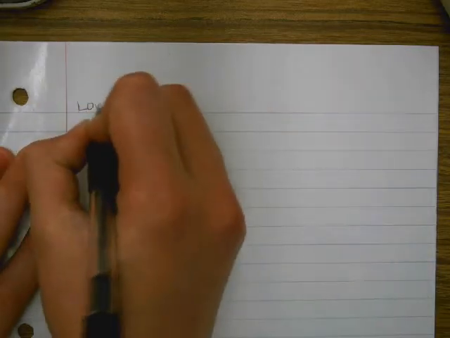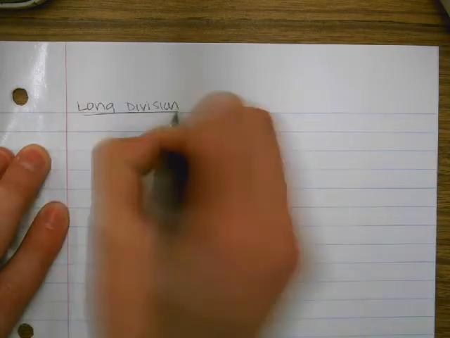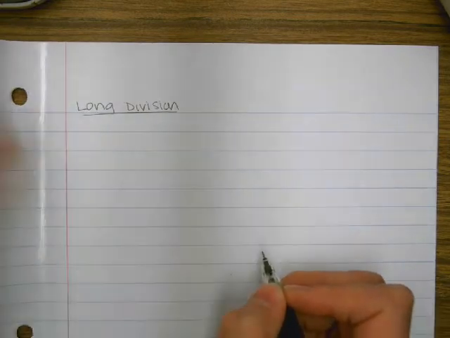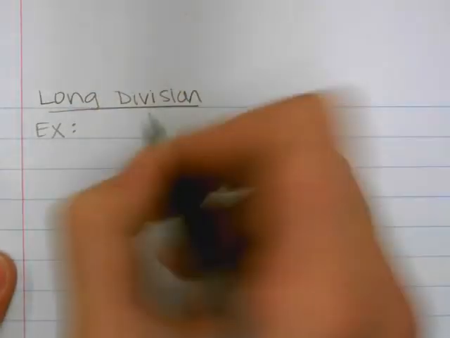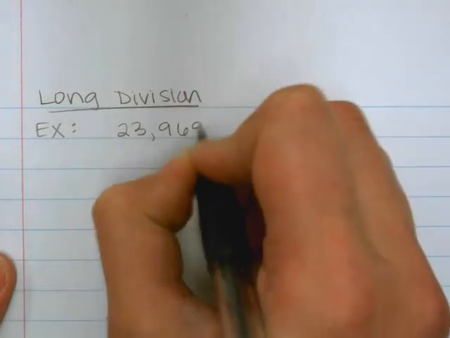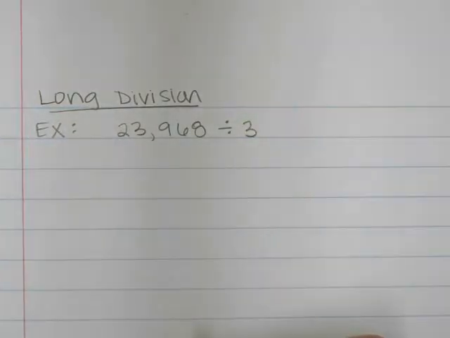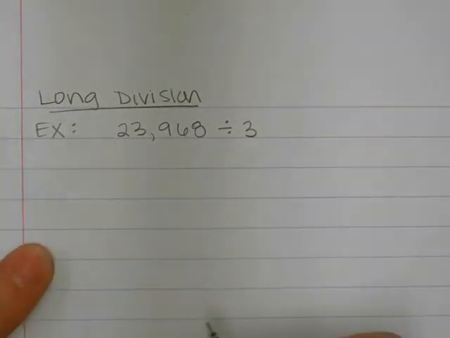All right, these notes are going to first be a review of long division. And then after we review long division, we're going to do something called polynomial long division. So, you learned how to do long division a long time ago. The problem you might have done, for example, probably not something this big, but like 23,968 divided by 3.